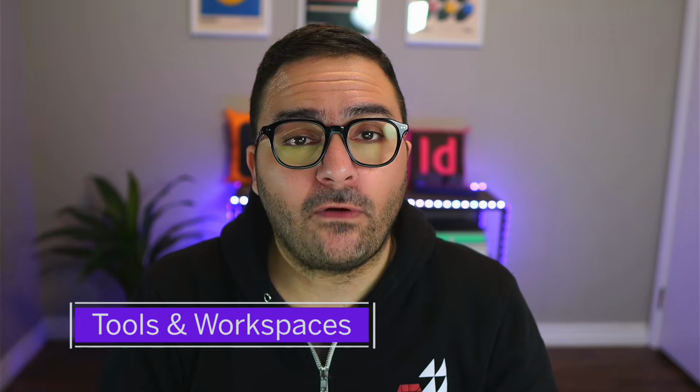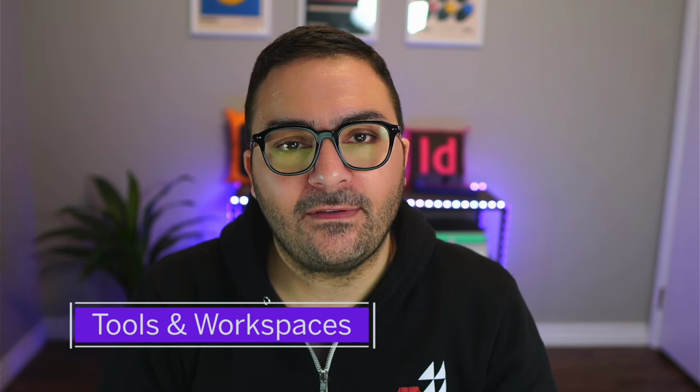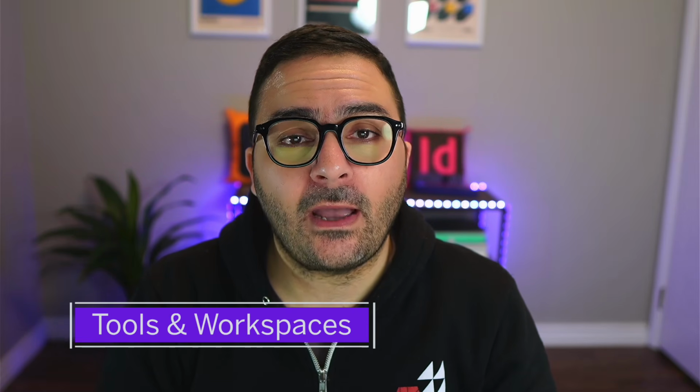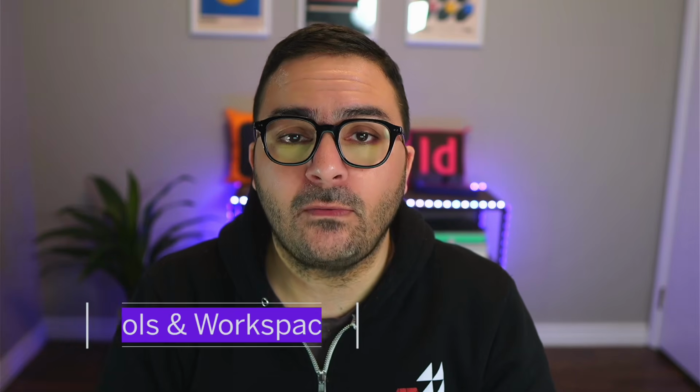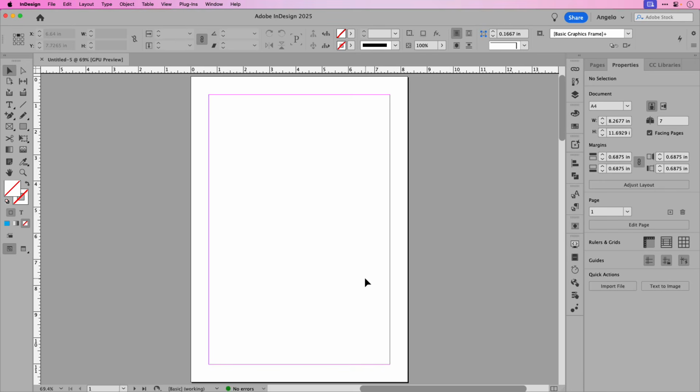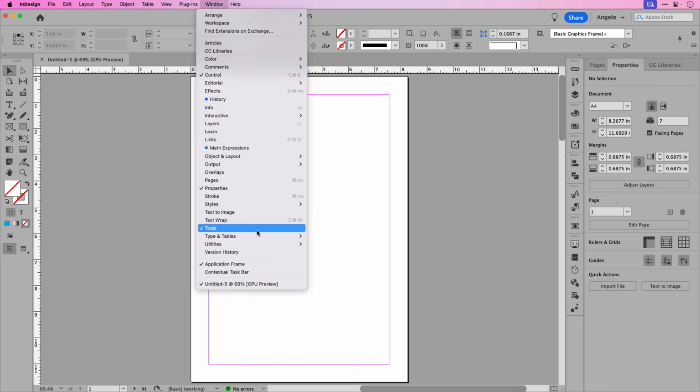Part of a seamless workflow is having the right workspace. In this part, let's look at how to add or remove tools from a doc and set up your own custom workspace. Before we get into designing our magazine, I wanted to go over the toolbar and workspaces in Adobe InDesign. The toolbar is typically located on the left side of the workspace and can be accessed at any time by going to Window and Tools. You can see that here.